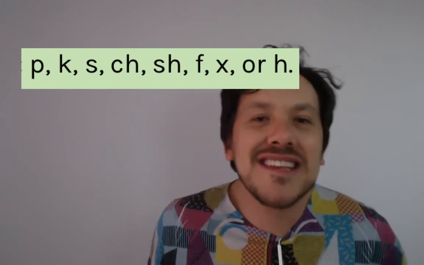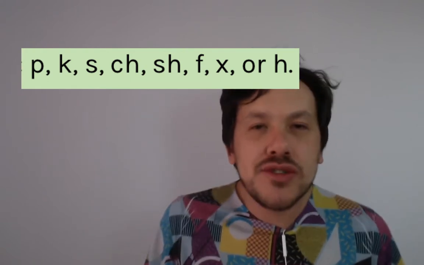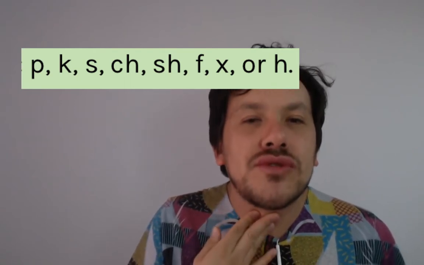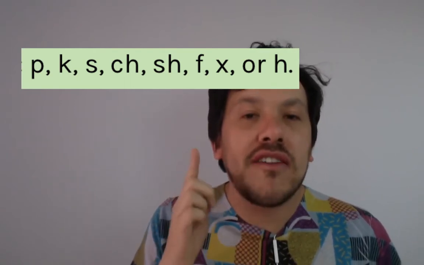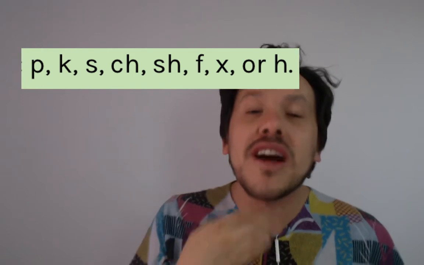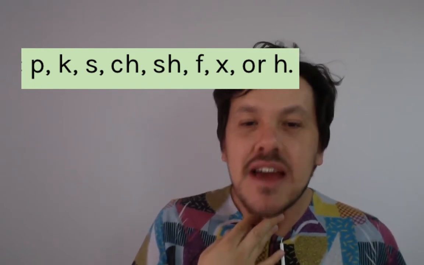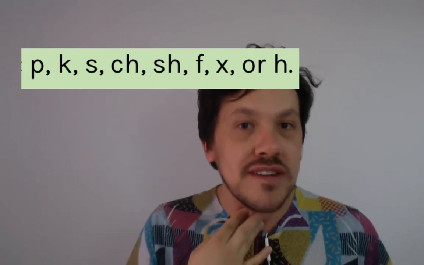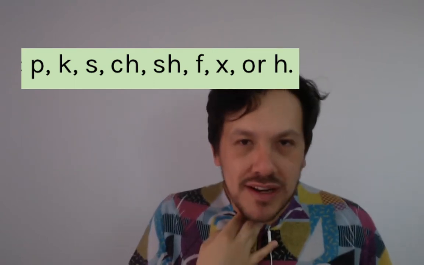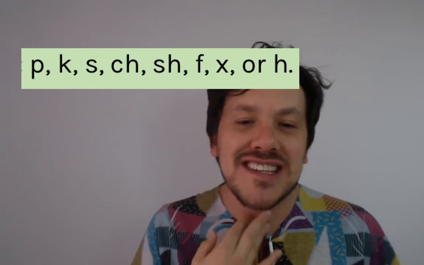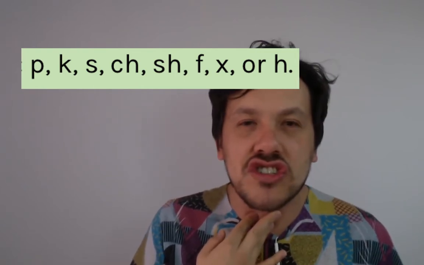Now, let's make the sound of the S. If you touch your vocal cords when you make the sound of the S, your vocal cords don't vibrate. Now, let's make the sound of the CH.